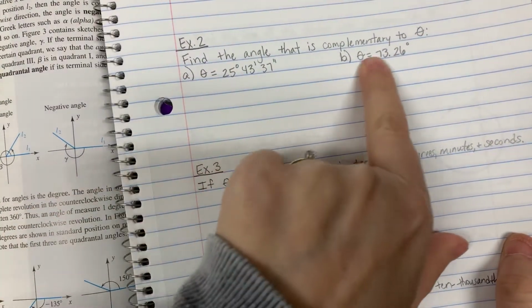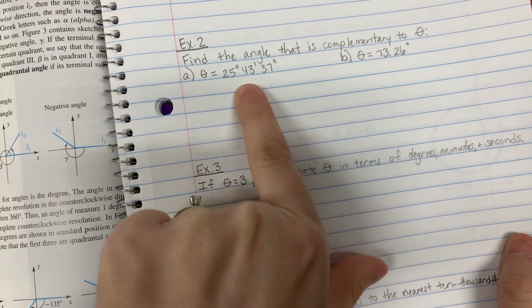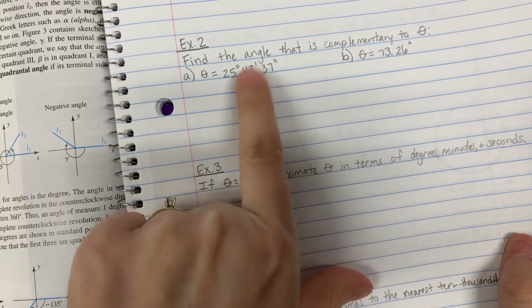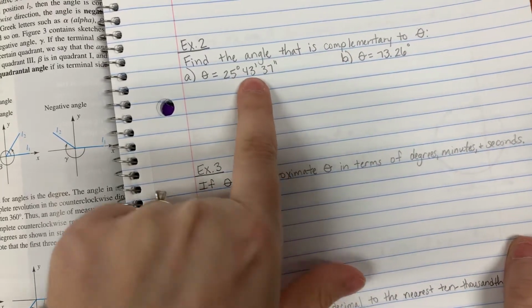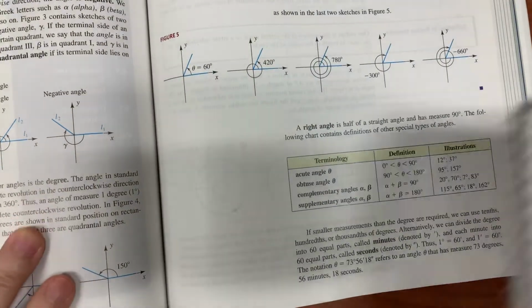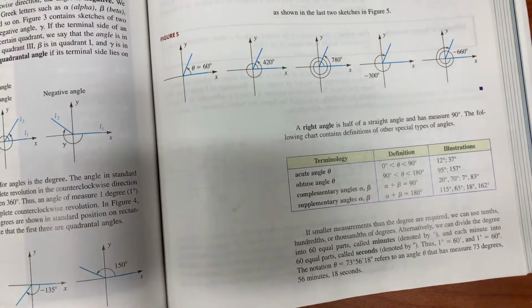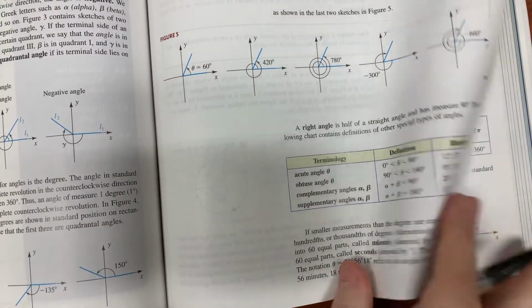Okay, so the second part, in this example they say find an angle that is complementary to this, but they give me these weird looking angles. So let's have a conversation about what this means. So first let's start out with, we've got degrees. We've talked about degrees before.